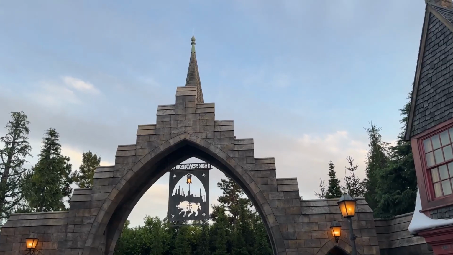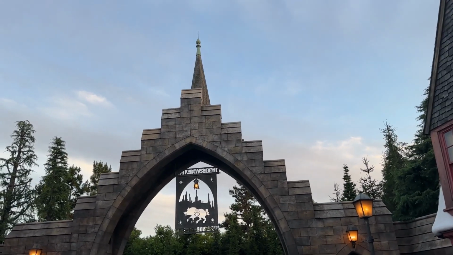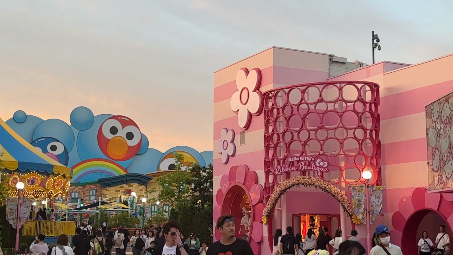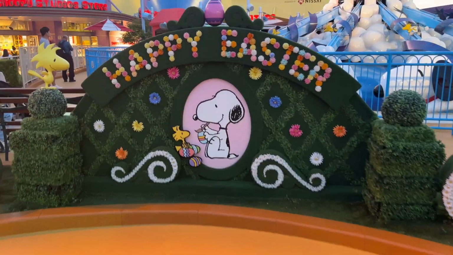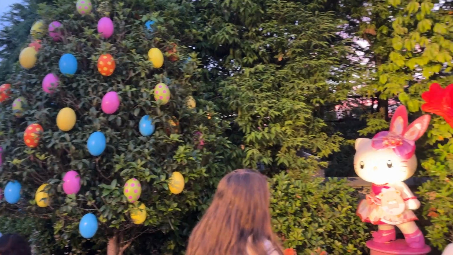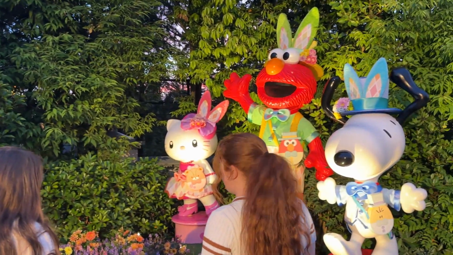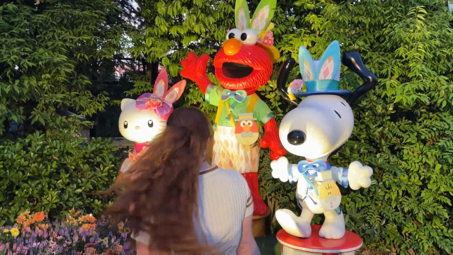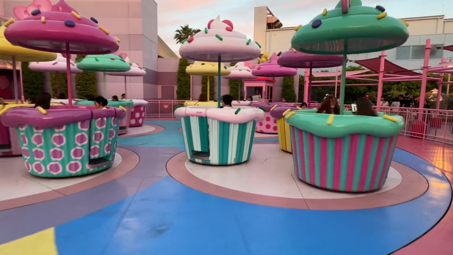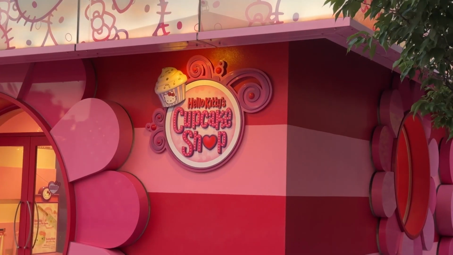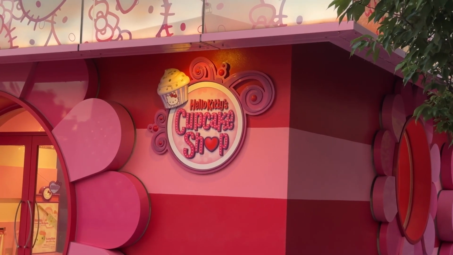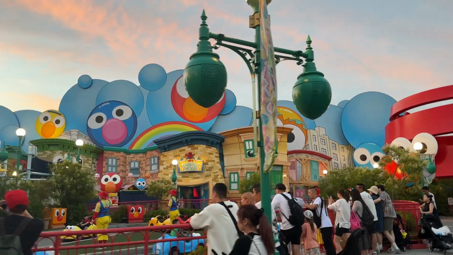As we moved out of Diagon Alley, we headed into a land featuring Sesame Street and Hello Kitty. Interestingly enough, even though it was June when we visited, they were still celebrating Easter, as shown by all the Easter eggs and decorations. My girls wanted to get on the cupcake ride that looked an awful lot like the teacups at Disneyland, so yeah, I passed on that. Check out all the signs and colors in this land.